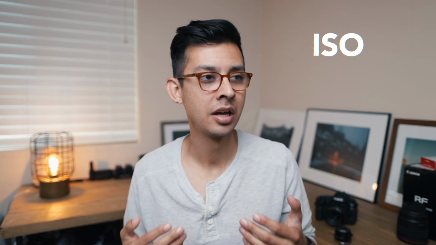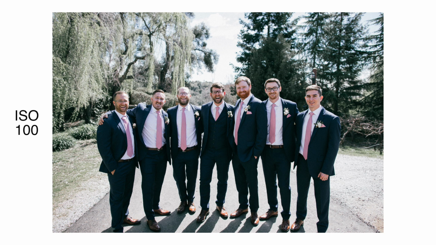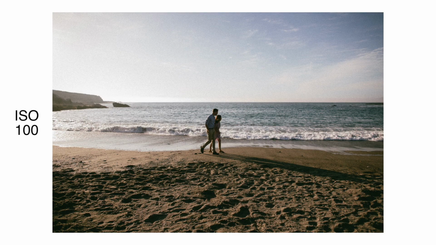Lastly is ISO. What the heck is ISO? ISO is the sensitivity of your sensor or your piece of film to light. Back in the old days when we shot film, we had to pick film in accordance with the lighting situation that we were going to be in. Meaning that if I'm going to be out in broad daylight, I'm going to pick a film with light sensitivity that is pretty low and not super sensitive to light.